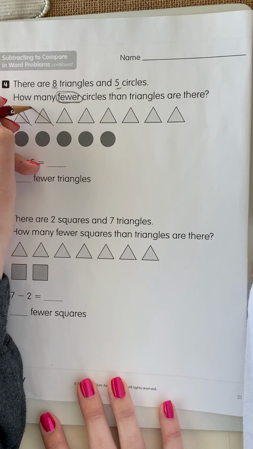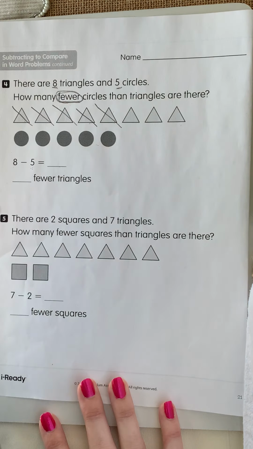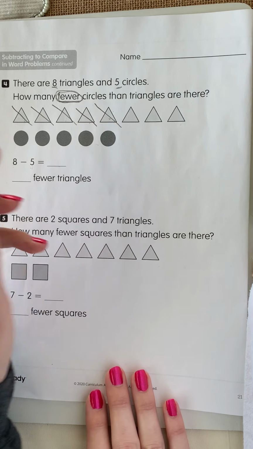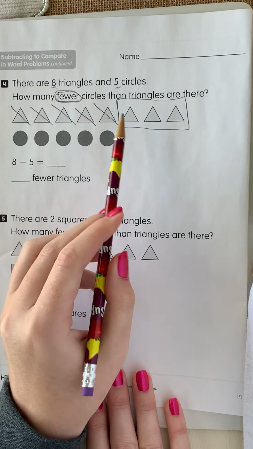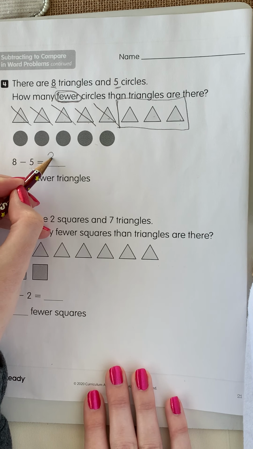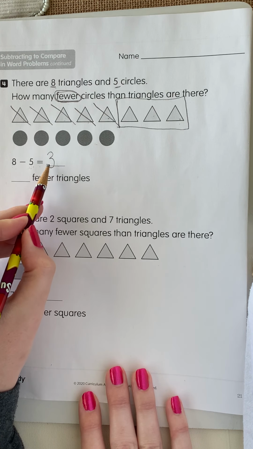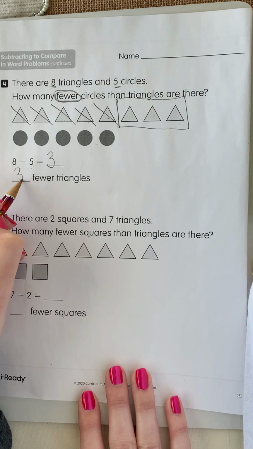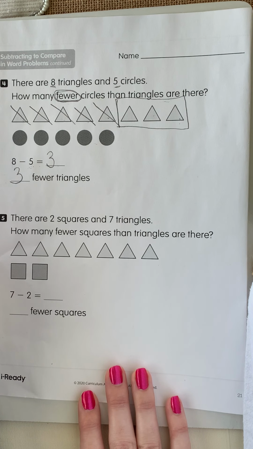1, 2, 3, 4, 5. I have crossed out or taken away 5 triangles, and I have 3 triangles left. 3 triangles left. I'm going to put a 3 on this line. 8 take away 5 equals 3. There are 3 fewer circles than there are triangles.